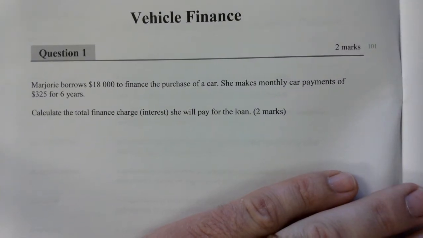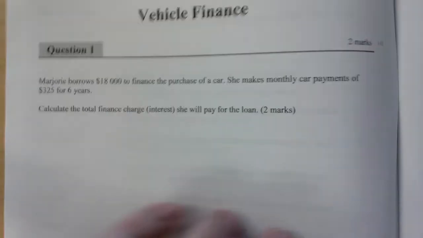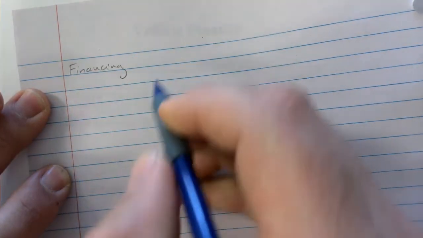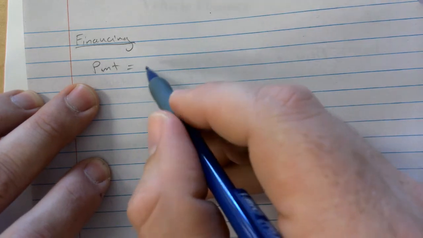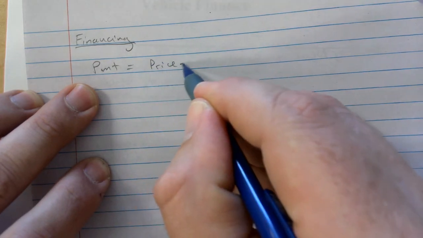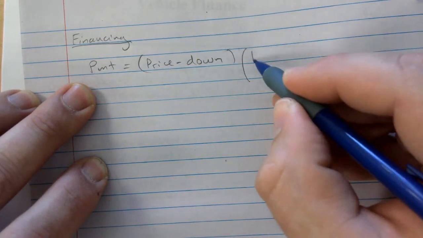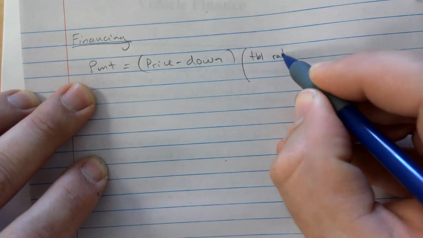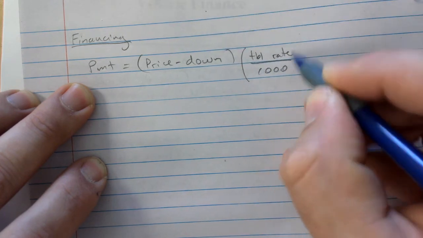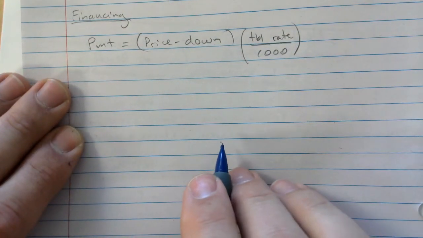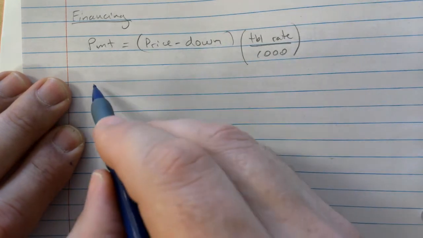Oh, if you were writing stuff down, finance is a big thing. Financing, right? To find the payment, you go price minus down times the table rate divided by 1,000. Okay, that's how you find the monthly payment.